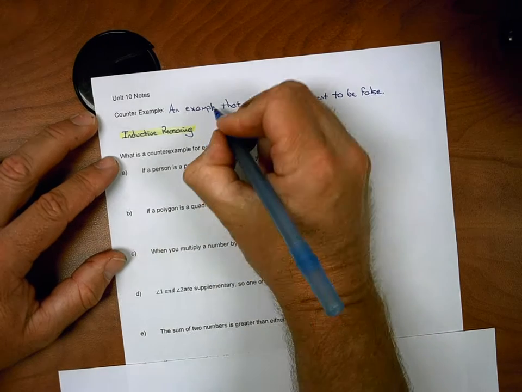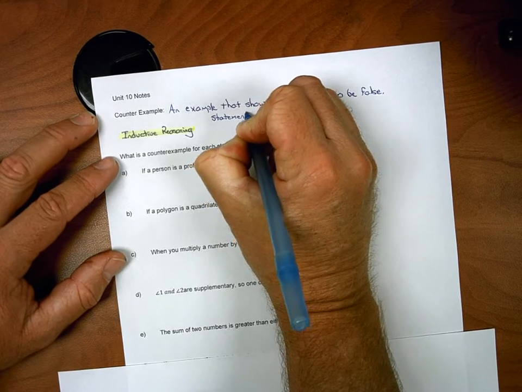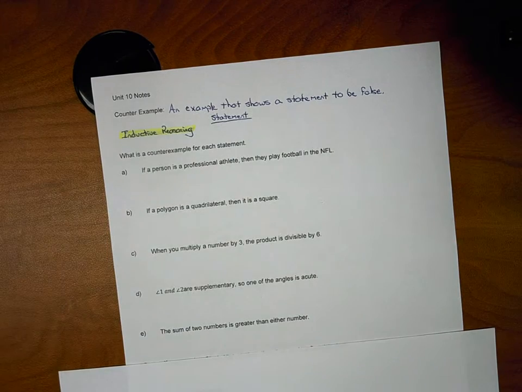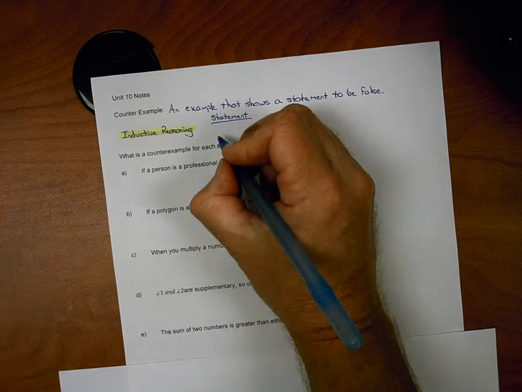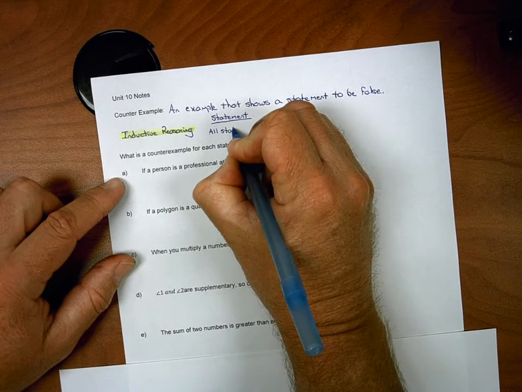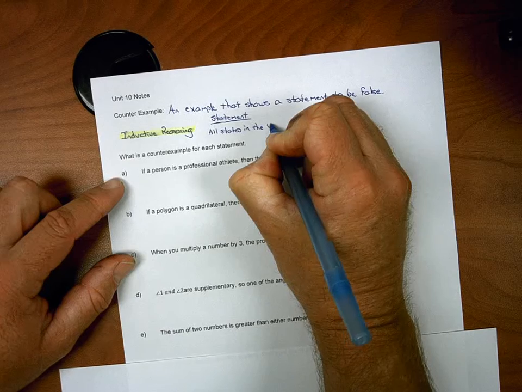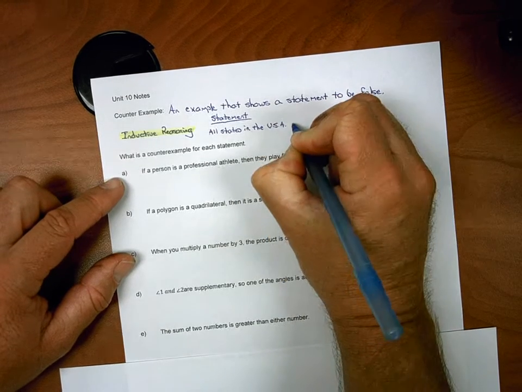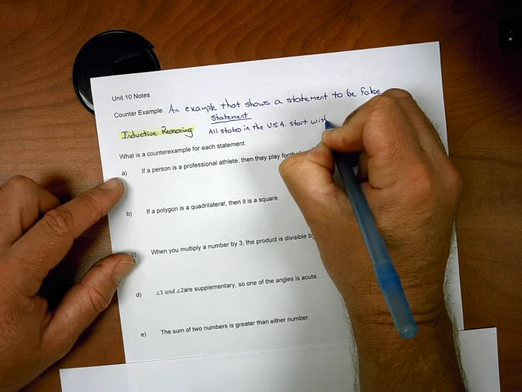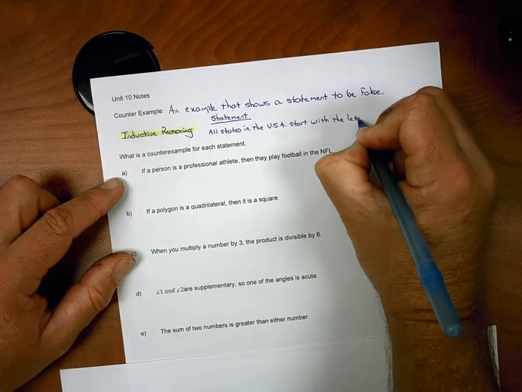Okay, so let's say that I come up with a statement today, guys, and I walk into class and I say, all right, guys, here's the deal. All states in the United States of America start with the letter C. Okay?